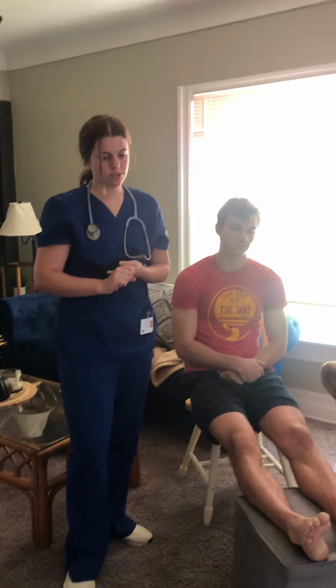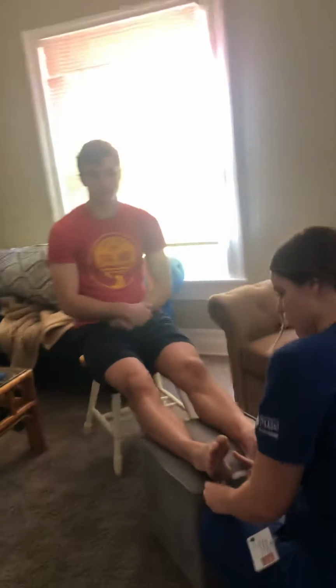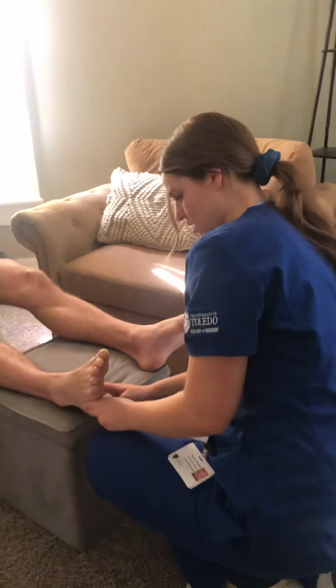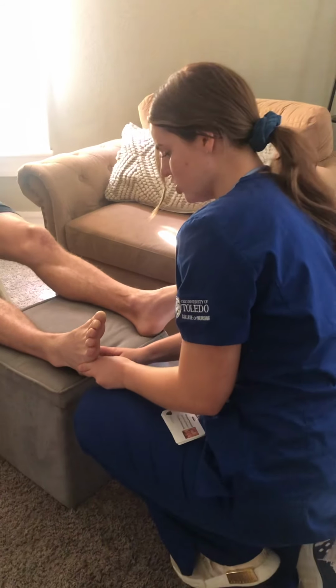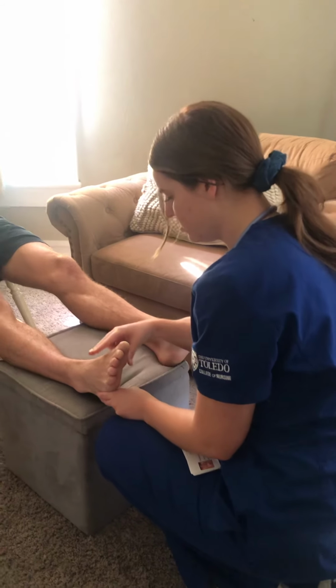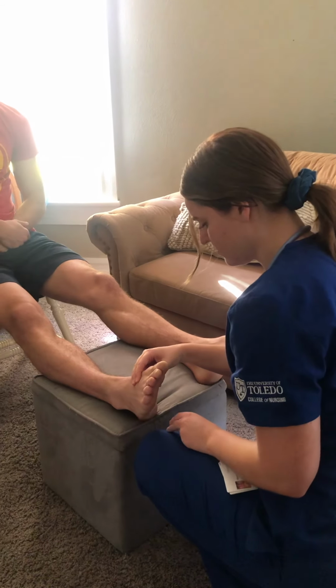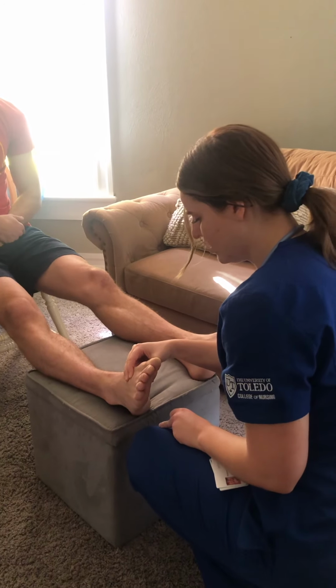The next thing I'm going to check is the pulse in his feet. I'm going to start with the posterior tibial pulse, which is going to be about right here on the foot. I can feel that the pulse is elastic, and I would grade it as a +2. And next, I'm going to move to his dorsalis pedis pulse. And I can also feel that it is elastic and a +2.